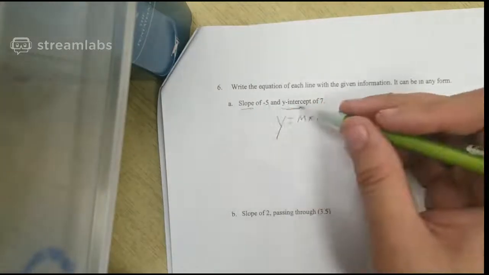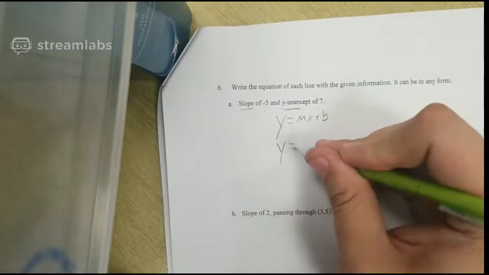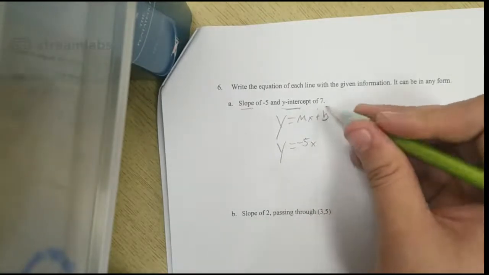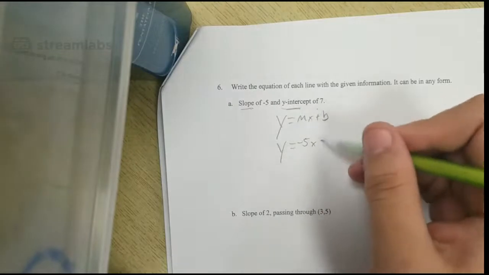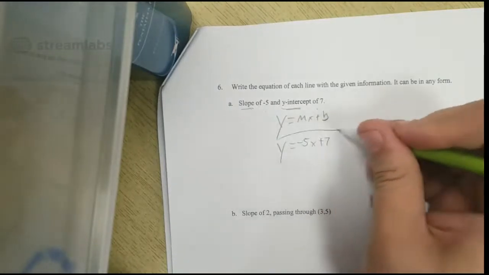So if the slope is -5 and the y-intercept is 7, we're just going to plug in what we know. Slope is -5, so -5x, and y-intercept is 7, so plus 7. At that point, you're done. That's one of our 3 forms, and we're happy with that.